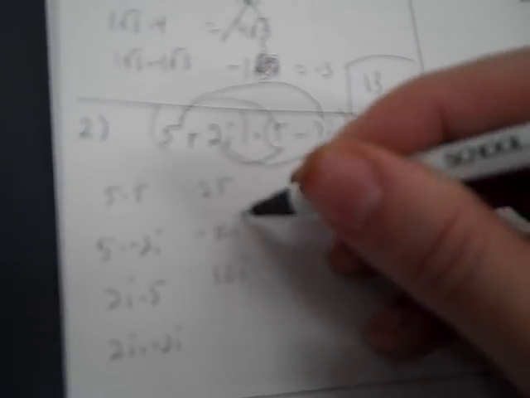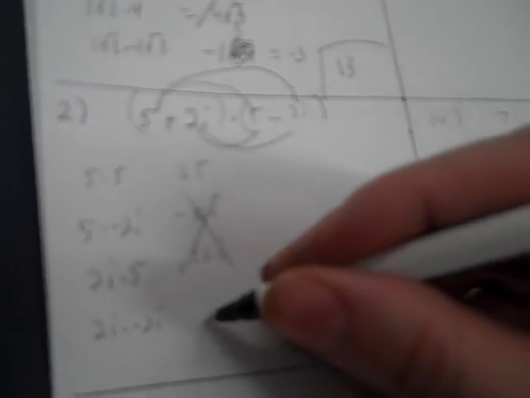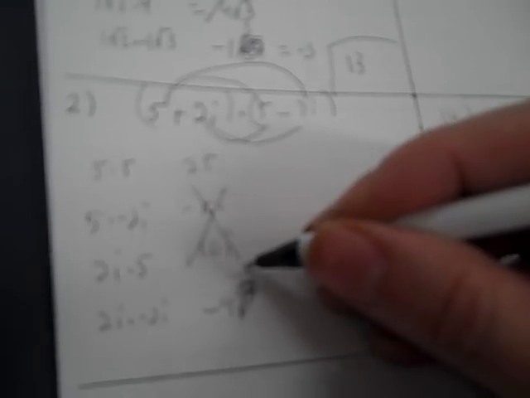So that's 25, negative 10i, positive 10i. We can cancel those. And that's negative 4 with an i to the second. But i to the second has an equal, and that equal is negative 1. So negative 1 times negative 4 is 4. So 25 and 4 makes 29.